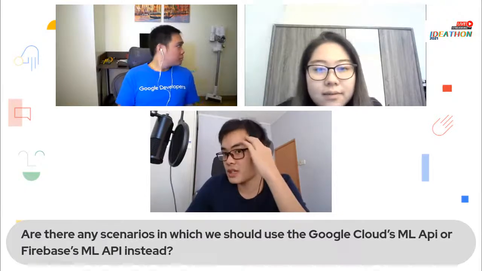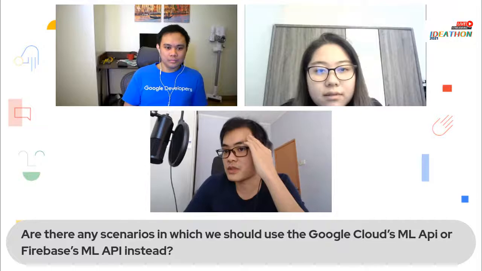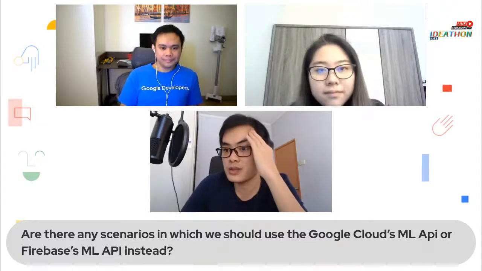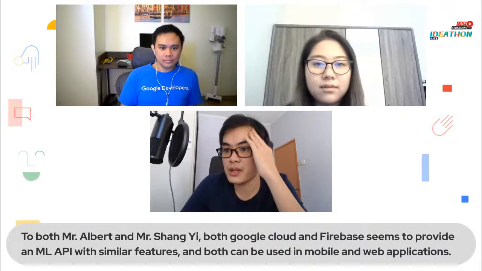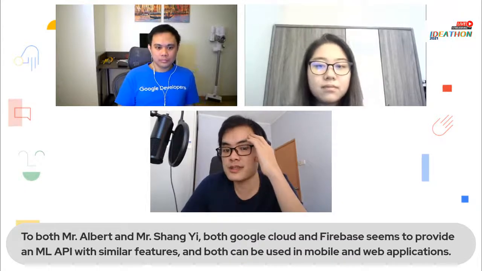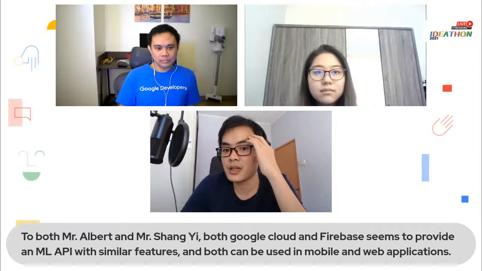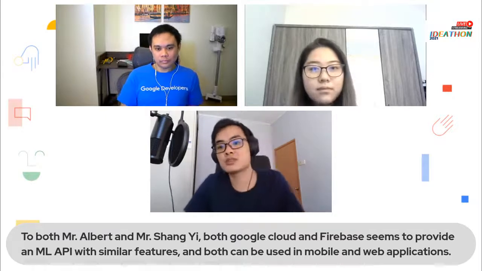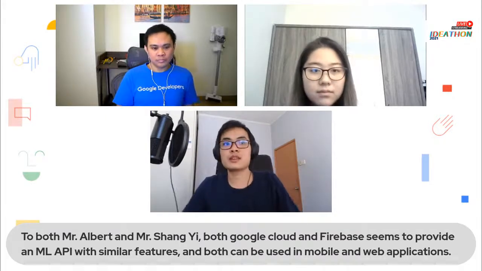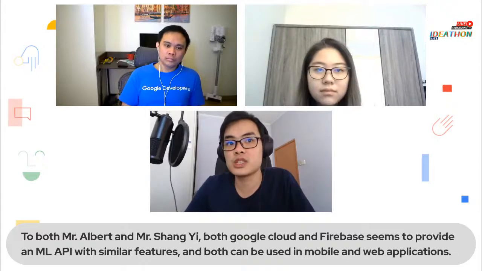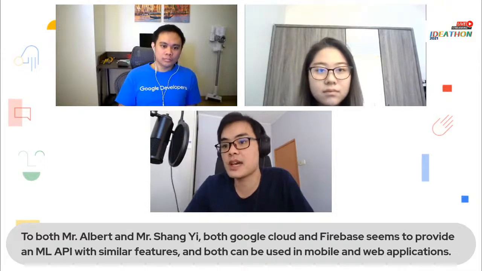So let me answer from the Firebase point of view. Why are there two separate ML APIs here? The thing from the Firebase point of view is that as developers, most of the time, we don't really know anything about machine learning, right? So it is targeted for people who don't really know machine learning but want to have it in their app.